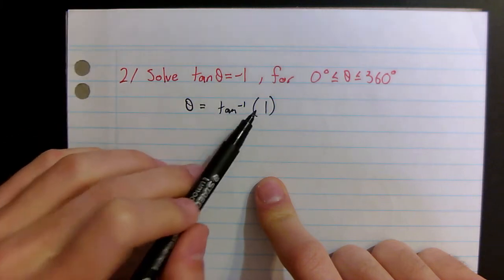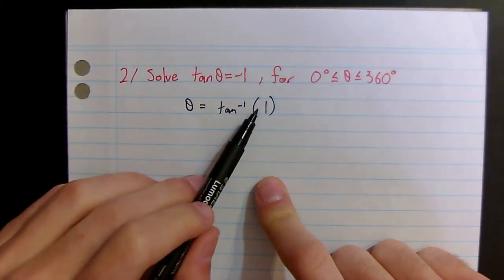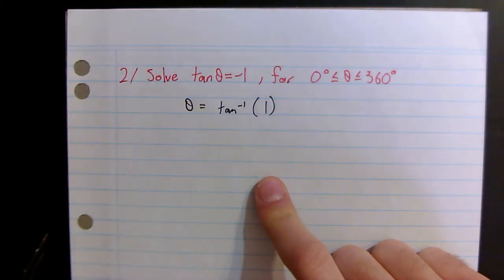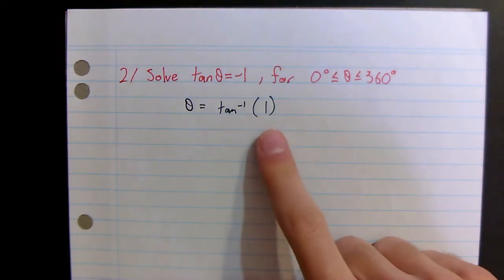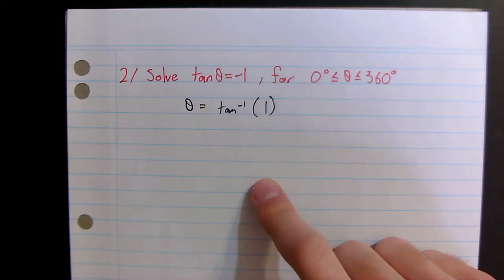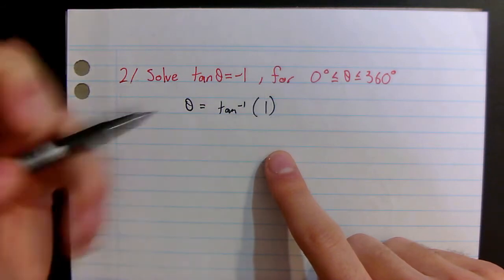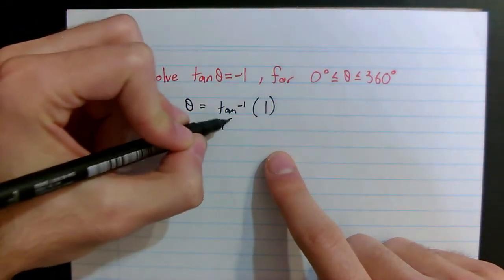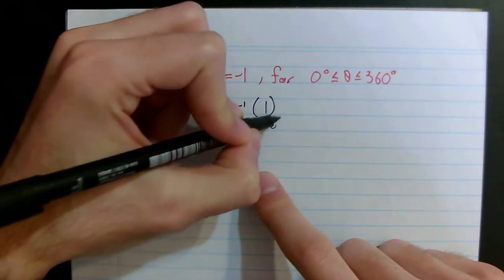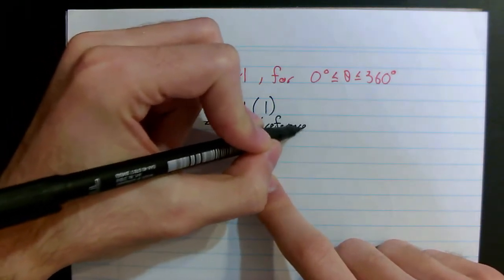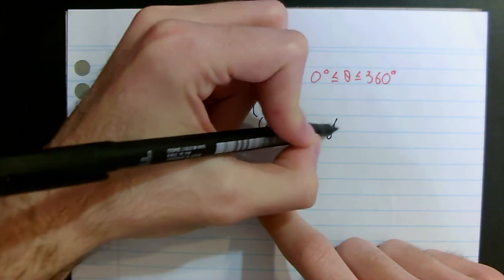It's a very common mistake for students to put a negative 1 in here. If you do end up doing that, you will get an invalid answer using this process. So whatever we're putting in here always has to be positive. This happens to be equal to 45 degrees, and we let the marker know that that's our reference angle.